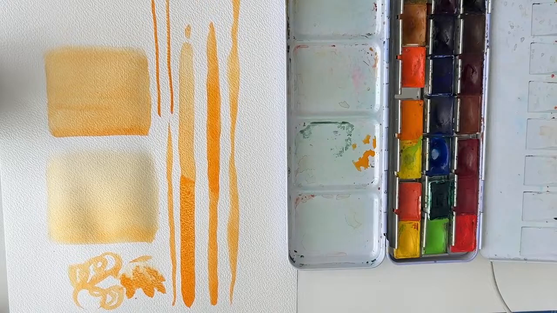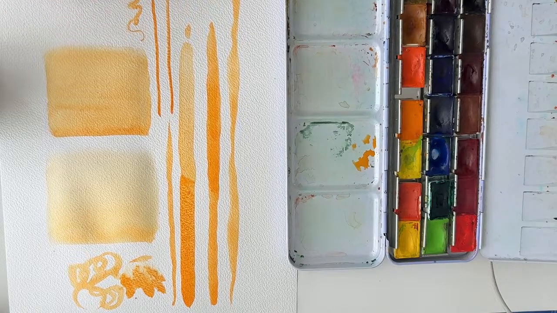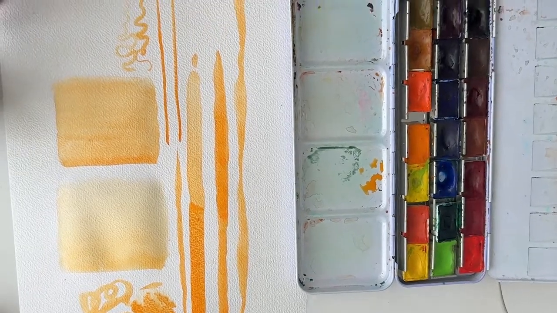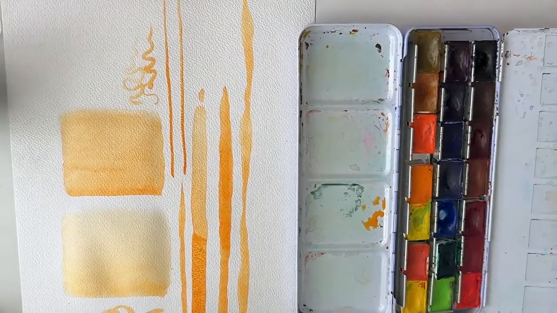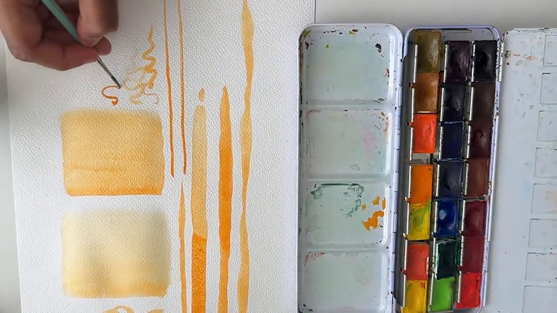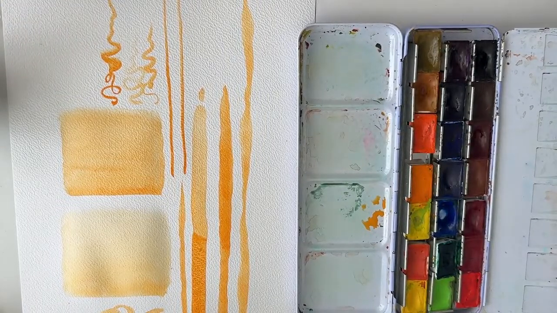You can practice doing lines, dark to light, thick lines, then thin lines again. Like this one. I'm so sorry. So thick, thin, and it goes like this.